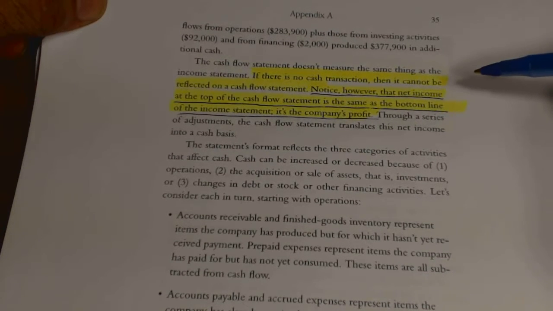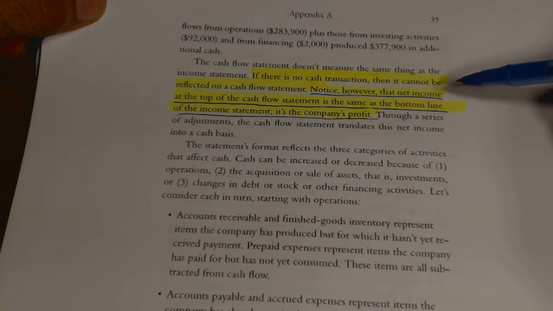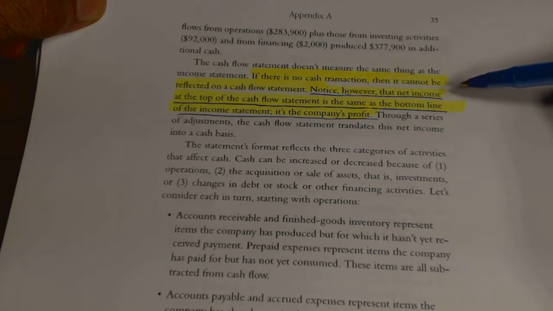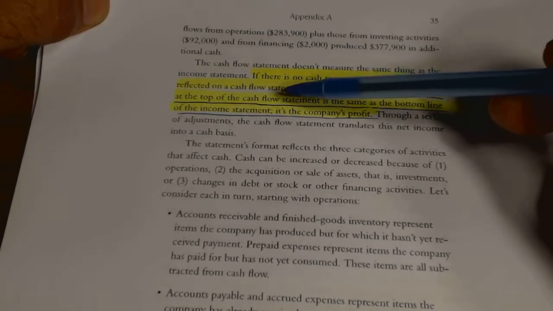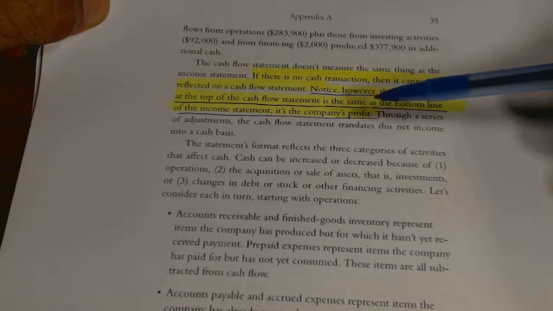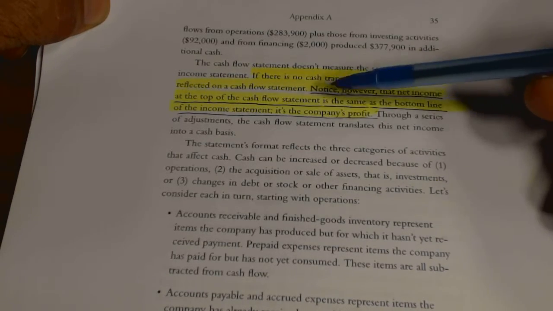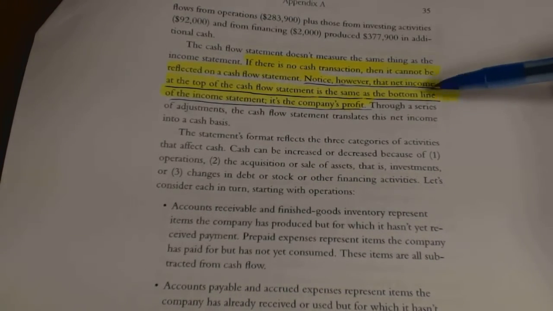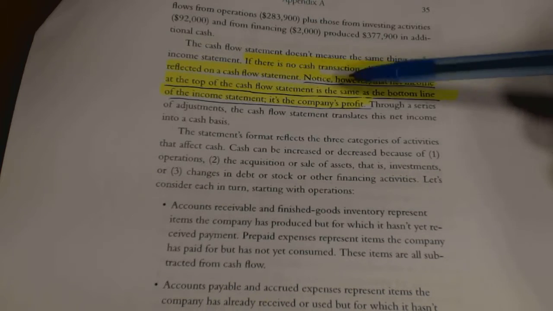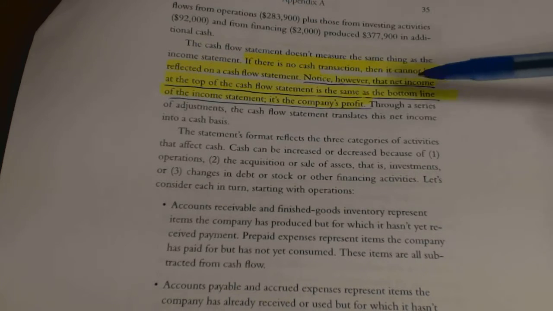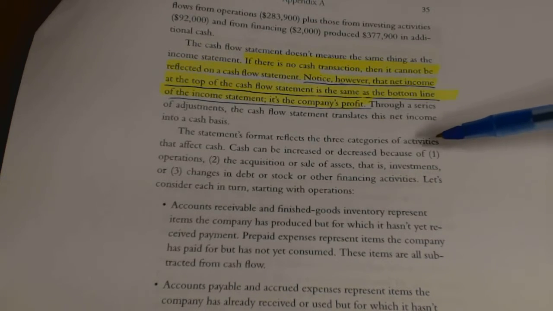It says the cash flow statement doesn't measure the same thing as an income statement. If there is no cash transaction, then it cannot be reflected on a cash flow statement. Notice, however, that the net income at the top of the cash flow statement is the same as the bottom line of the income statement. It's the company's profitability.